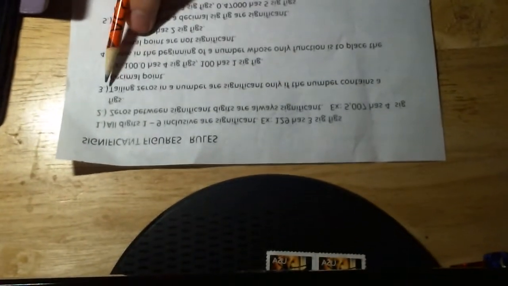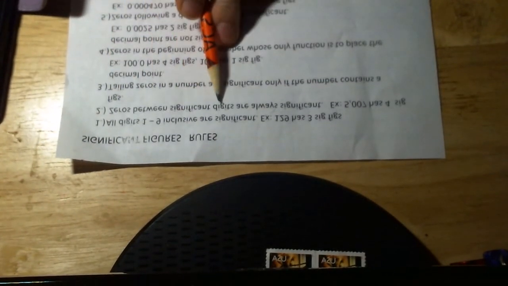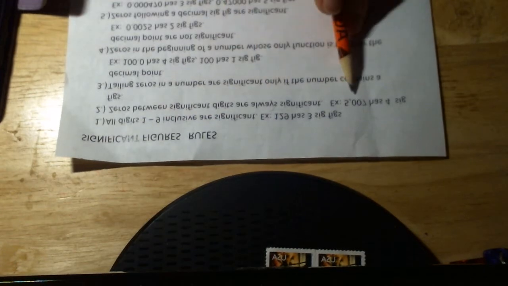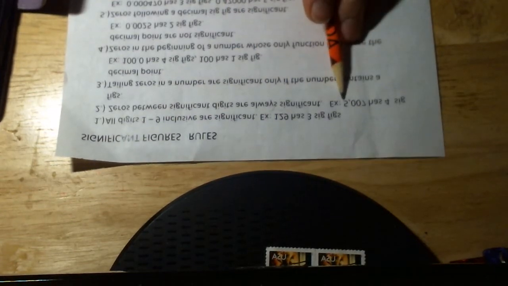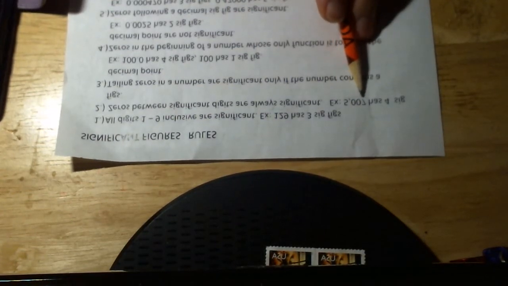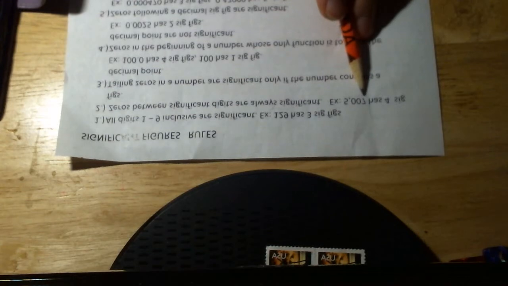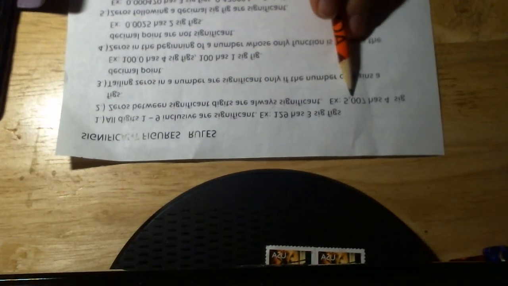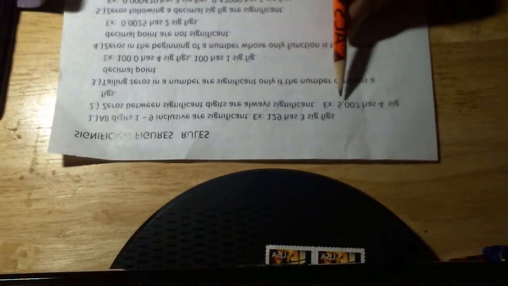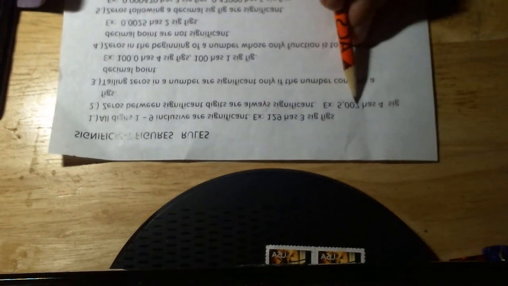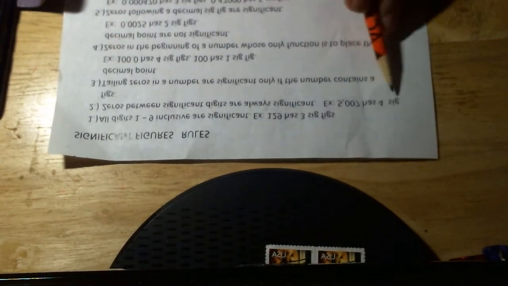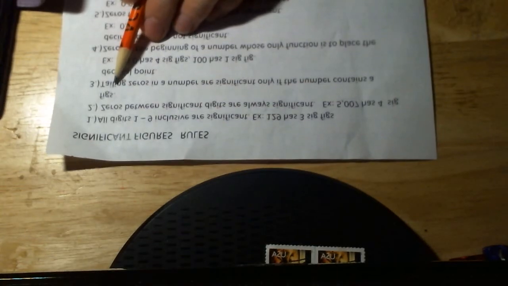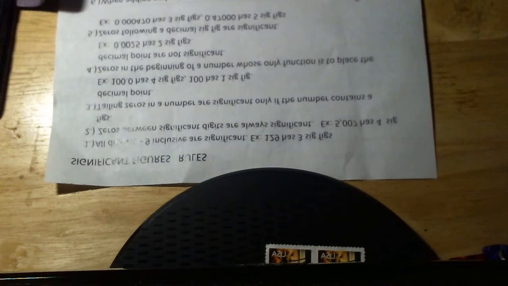So back to number 2. Okay, it says zeros between significant digits are always significant. And the example, 5,007. So you've got a 5 and then 2 zeros and a 7. The 5 and the 7 are significant because they're numbers. These 2 zeros, because they're in between 2 digits, they are also significant. So you have a total of 1, 2, 3, 4 significant digits. Okay, or significant figures. I keep saying significant digits because that's what I was taught in high school and I still remember it. Same thing, guys.